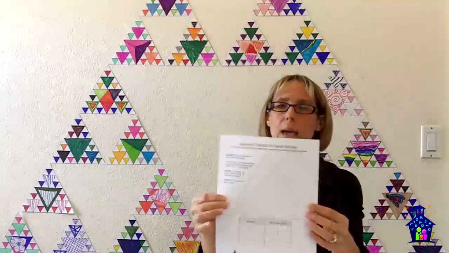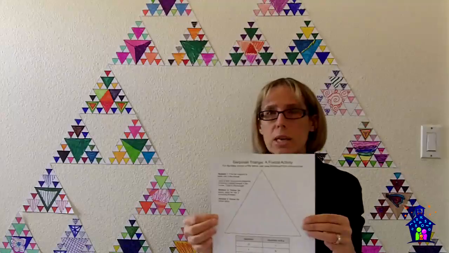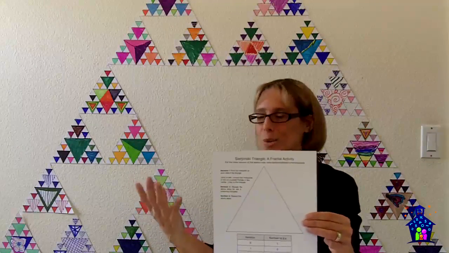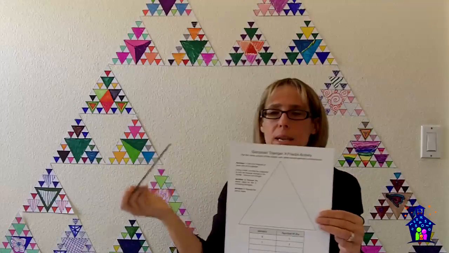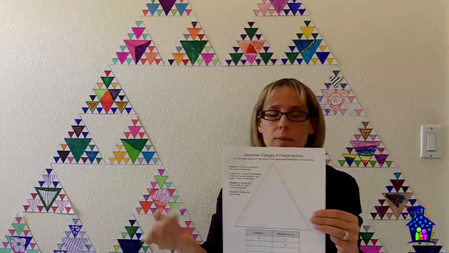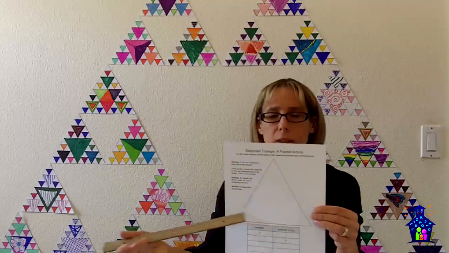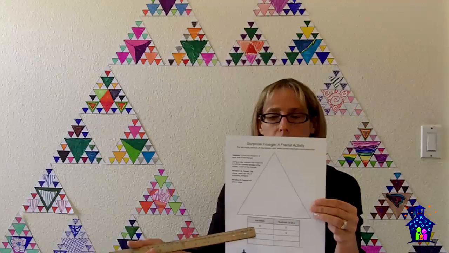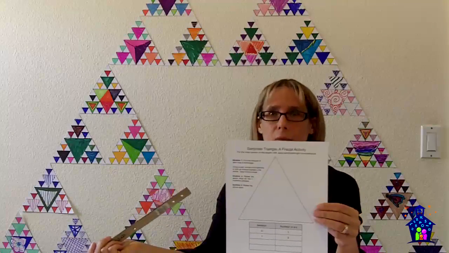So this is the activity sheet that goes along with the advanced activity. You can see here that there's just one big triangle on here. So we're going to put these kids to work. This is where the centimeter ruler comes in. They're going to need to find the midpoint of this. And before we even get to that, there's a table down here that is already filled in, but I haven't done anything yet, right?